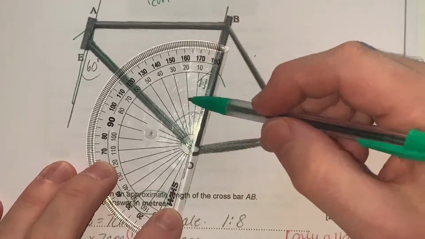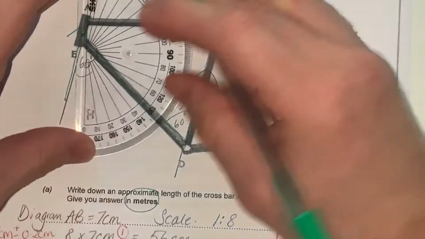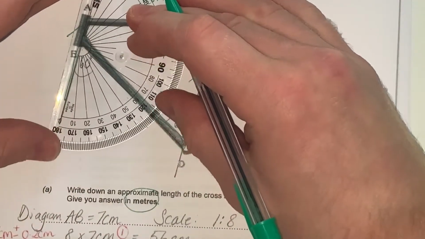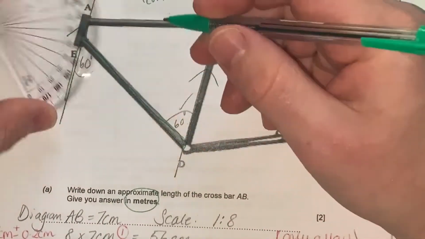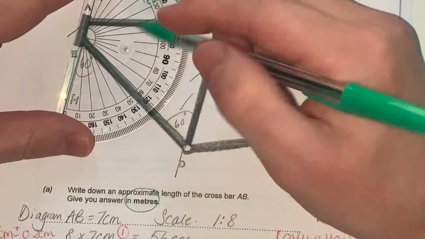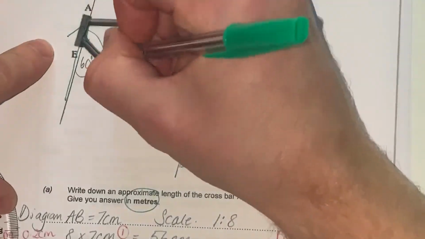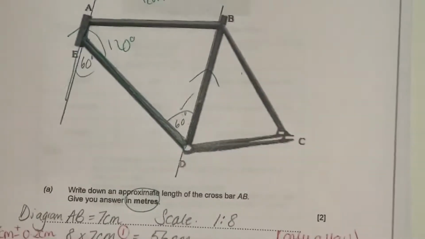If I measure this angle here, it is 60 degrees, so that's why I've written that. So that means this one has to be 60 degrees for it to work, and as you can see, it is. Or, I did say inside they've got to add to 180, so if I measure the one inside it, is this one inside 120? Yeah, it is, 120.